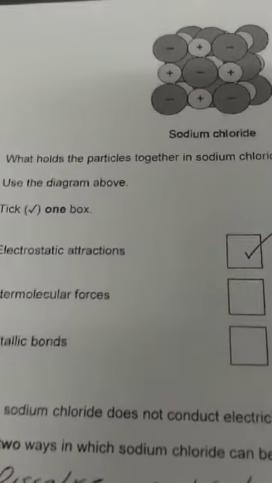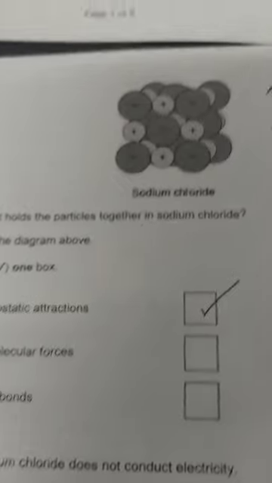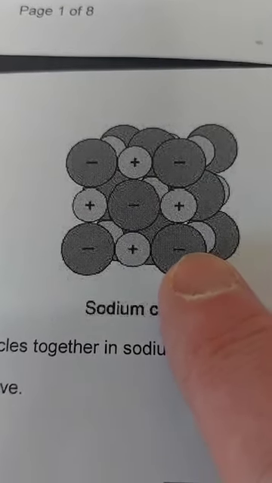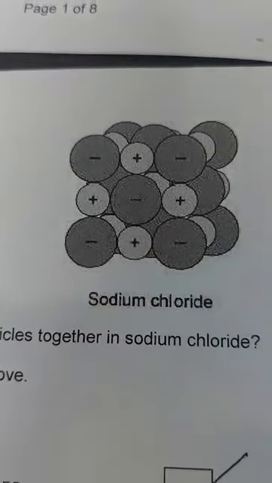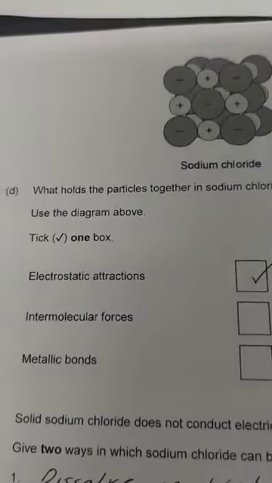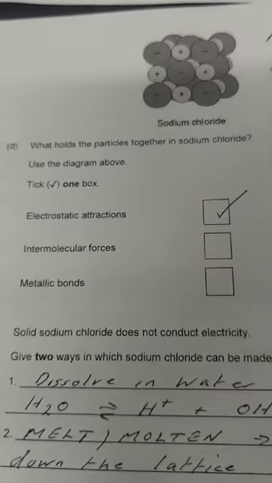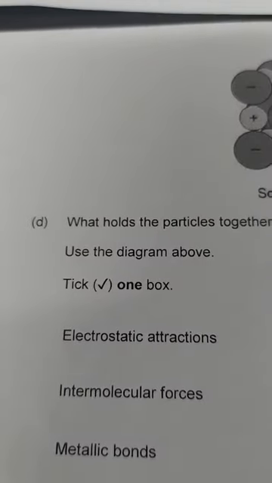And the question says, what holds the particles together in sodium chloride? Straight away you can see that the negative is going to be the chloride and the positive is going to be the sodium. Okay, so if you look at the question, it says use the diagram above. So all you've got to say, you've got to tick 1 box, and it means tick 1 box only.